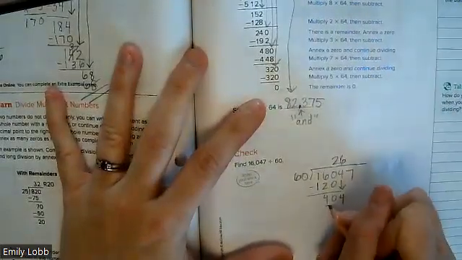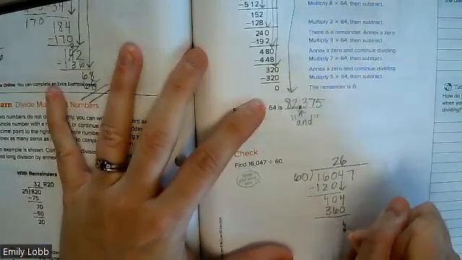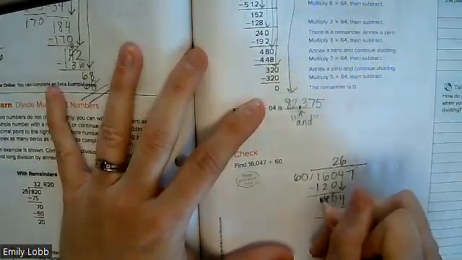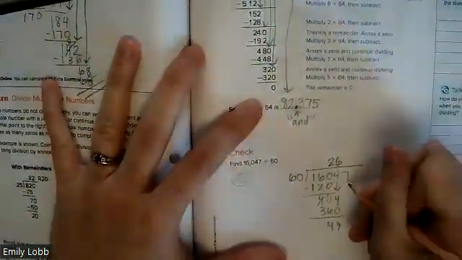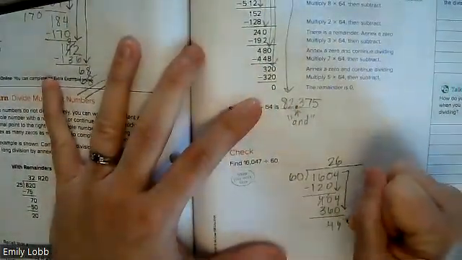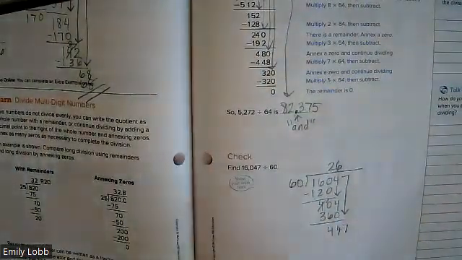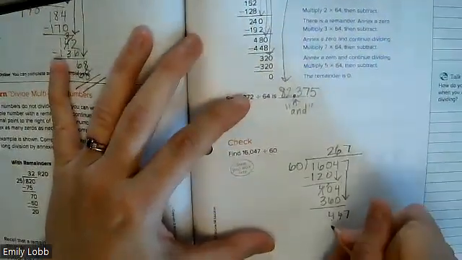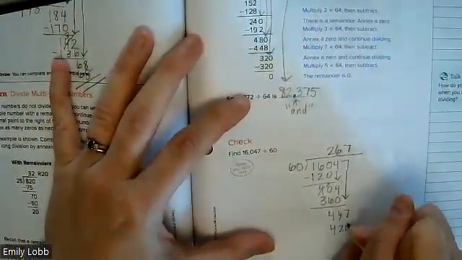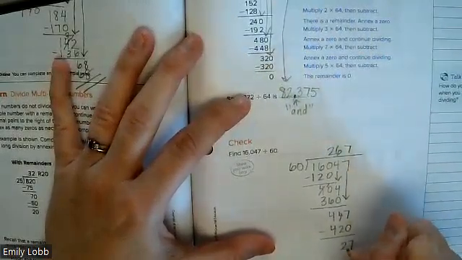6 times 60 is 360. So this is 4, we have to borrow here. This is a 44. Bring down the 7. How many times can 6 go into 447 without going over? Hopefully you said 7 times, because 7 times 6 is 42. So this is 7 and 2.